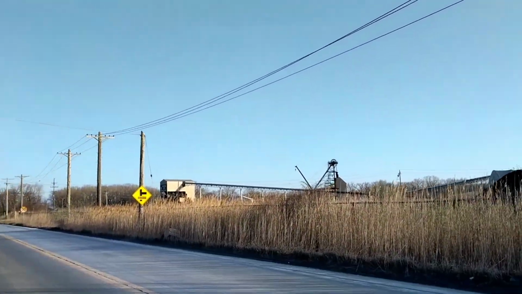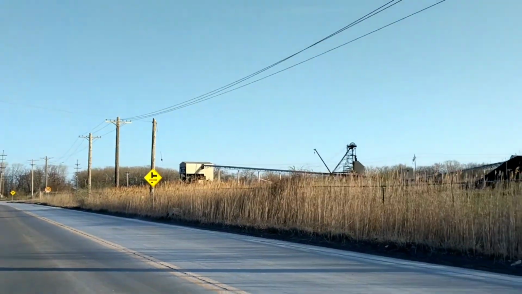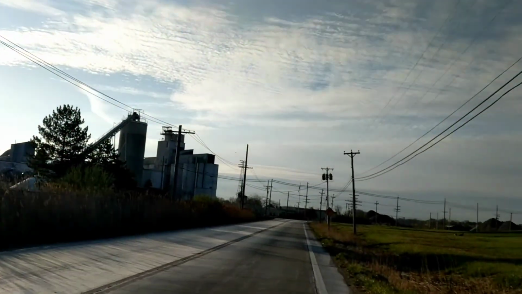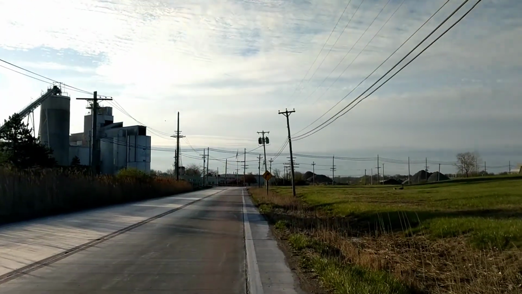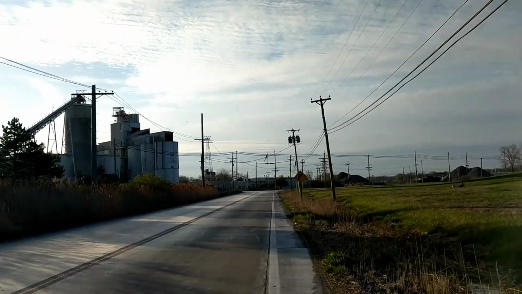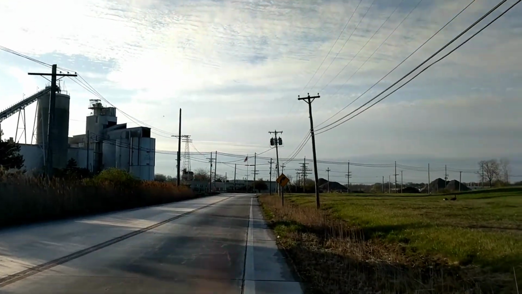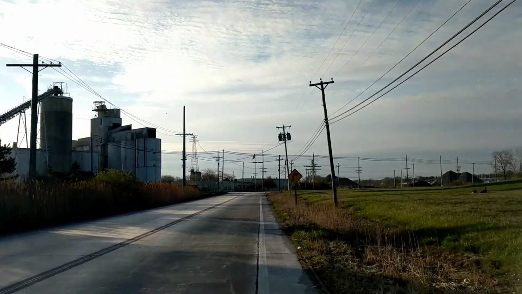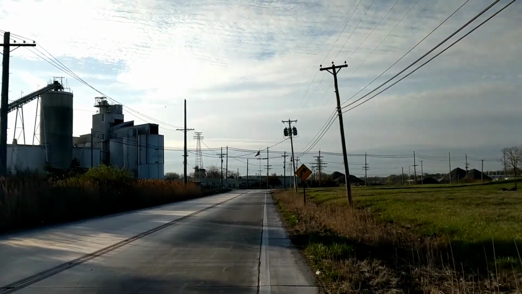Morton salt way back there. Again, we got a beautiful morning. Just doing this little leg of the Burton section of the Buckeye Trail. Today is April 14th, 2021.